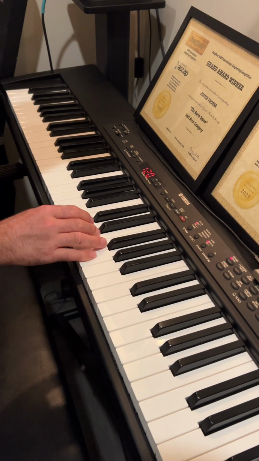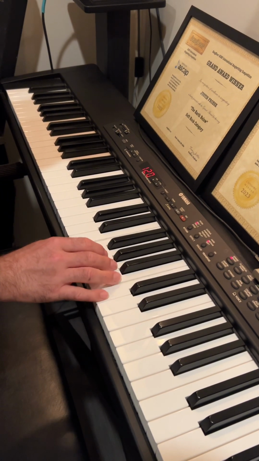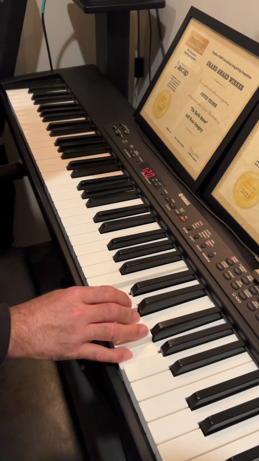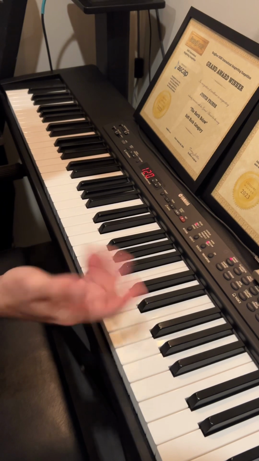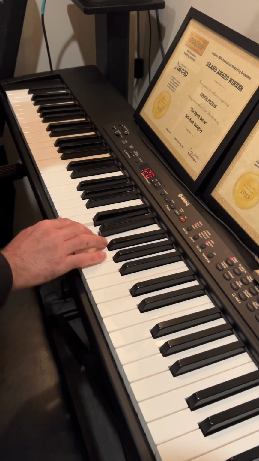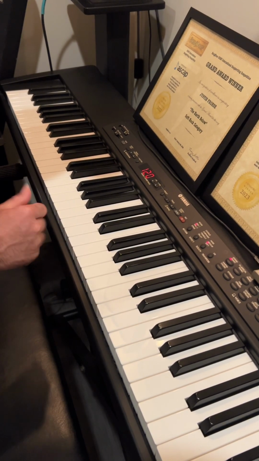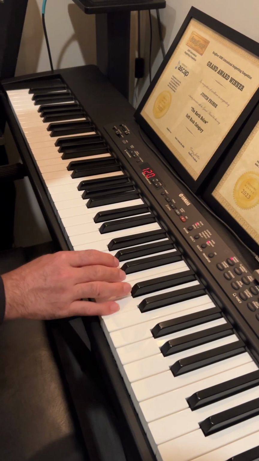Now, some of these are major, some are minor: major, minor, minor, major, major, minor. There are only 3 major chords in the whole major key, which is crazy, because the major key feels very major. The only 3 major chords in the key of C are C, F, and G.